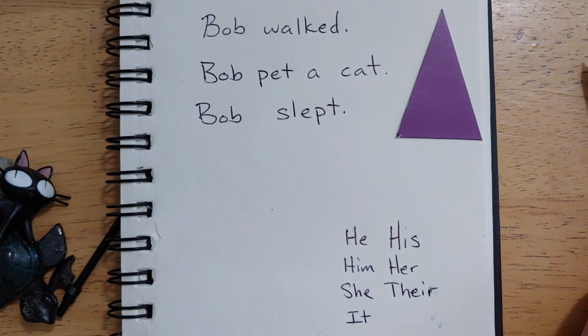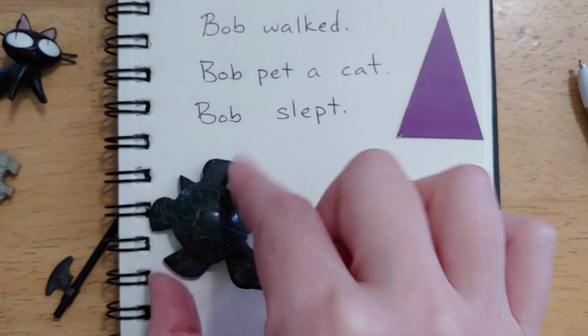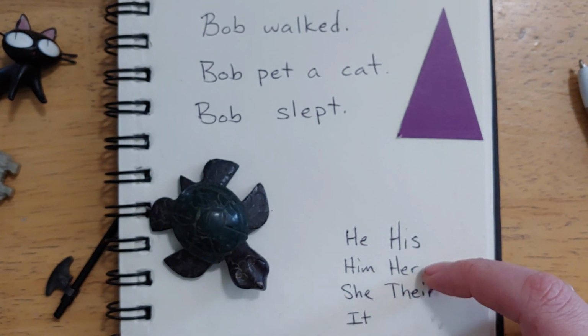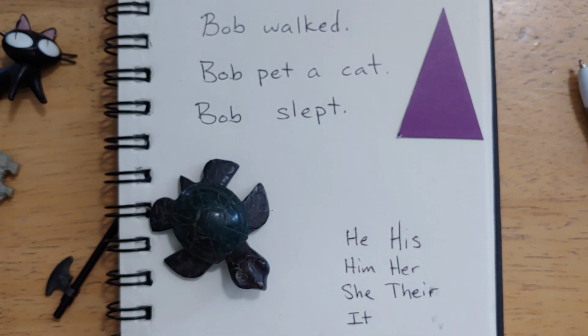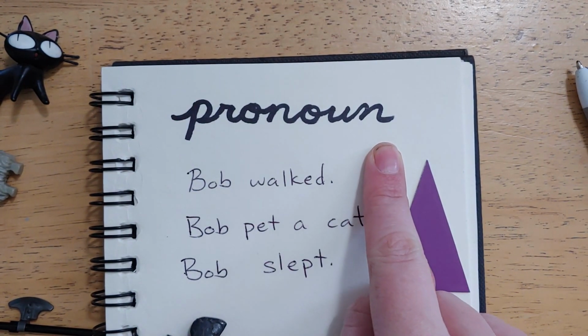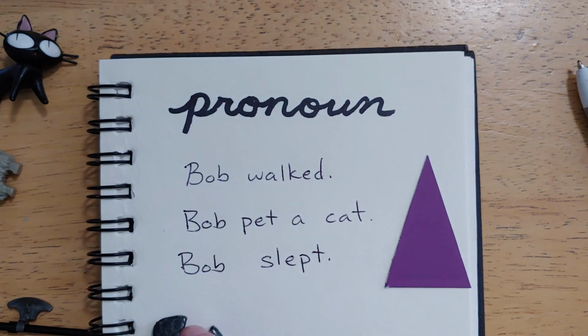Let's try one more sentence together. Let's make it about the turtle. The turtle went for a walk. She met her cousin. That's the way I made it with pronouns. That sounds like how people often talk. The turtle went for a walk. She met her cousin. What if I said it without using any pronouns? The turtle went for a walk. The turtle met the turtle's cousin. That sounds absurd. You use a lot of pronouns when you speak already. You just might not have known what they were called.